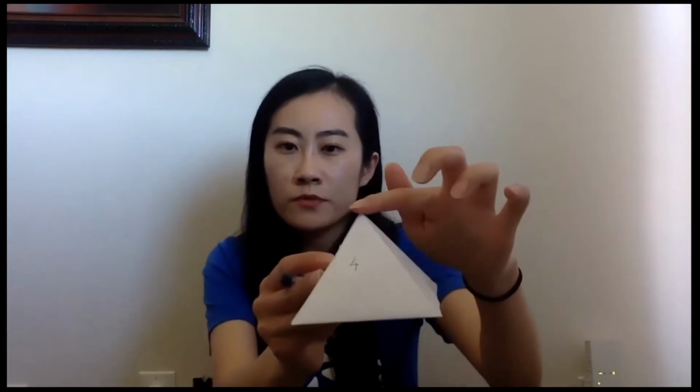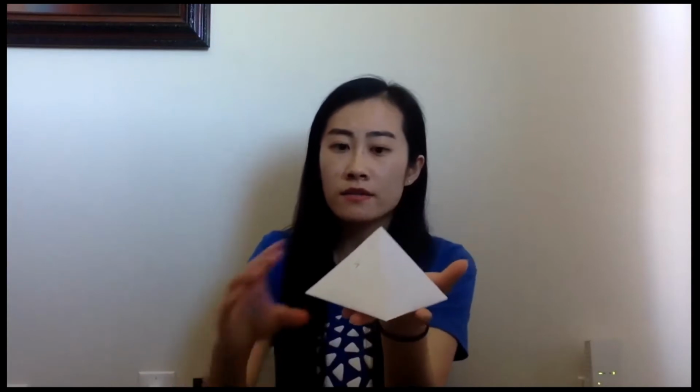And it all meets up to the point. Well, what about the bottom? That is the fifth. But this fifth face is not a triangle. The base, this face is a square. But when you put them all together, it makes a pyramid, and it's three-dimensional, so it has width, height, and length.